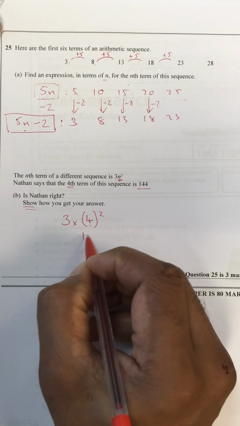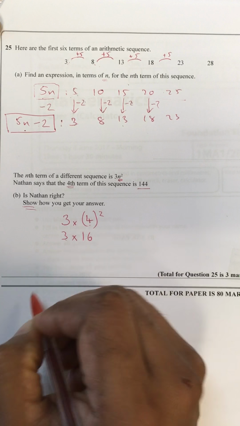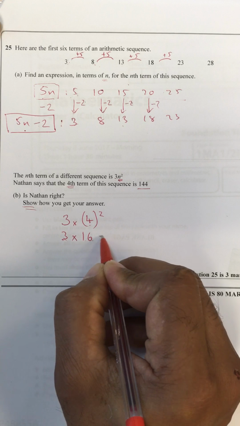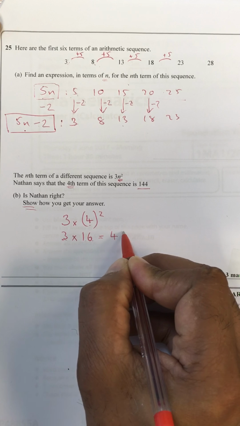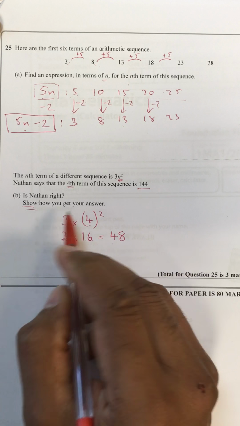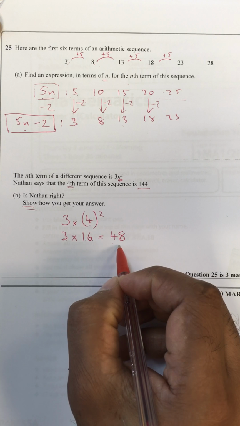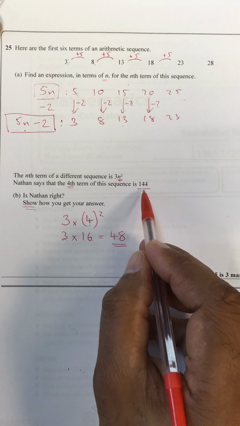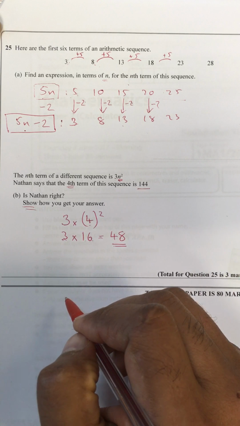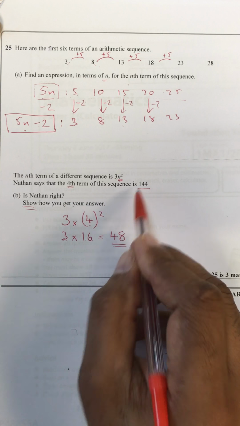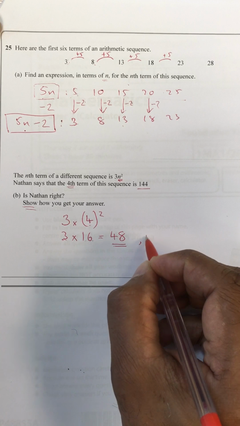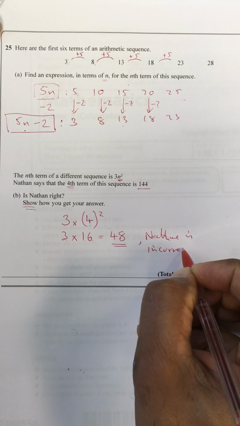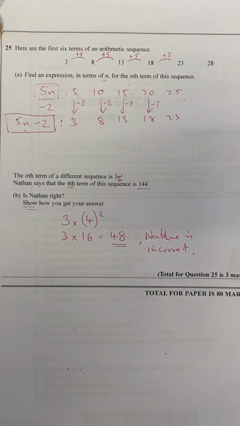4 squared is 16. So 3 times 16: 3 times 10 is 30, 3 times 6 is 18. 18 plus 30 is 48. So actually the fourth term will be 48, in which case it is not 144. So Nathan says the 4th term of the sequence is 144. Nathan is incorrect. Okay, that's what you need to put. Nathan is incorrect.